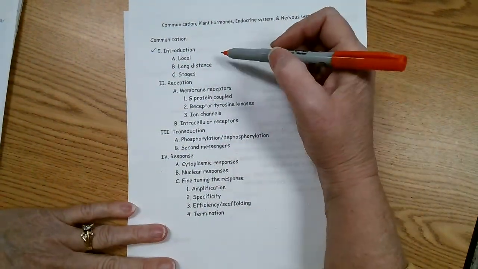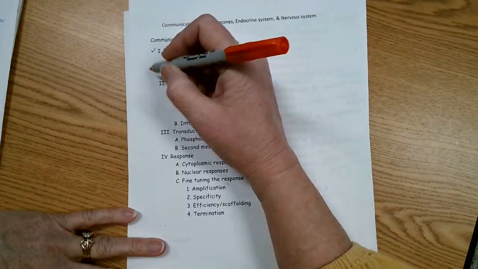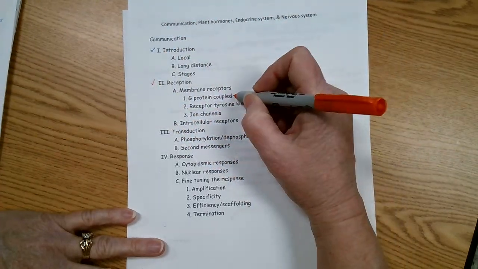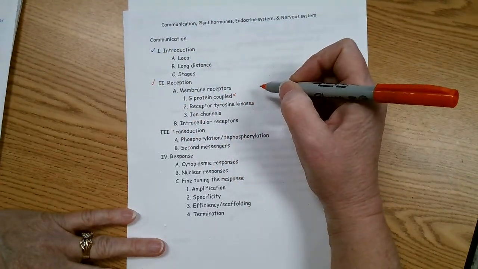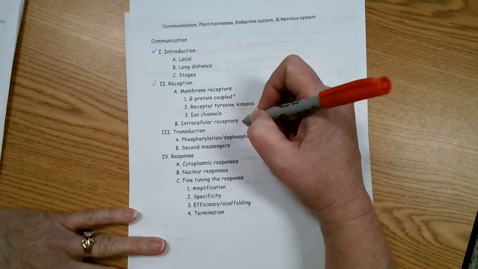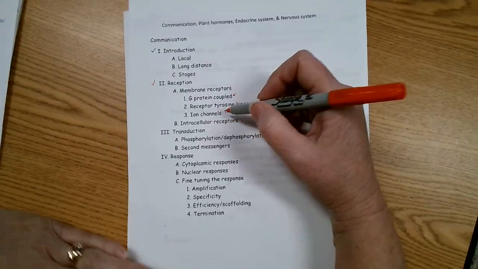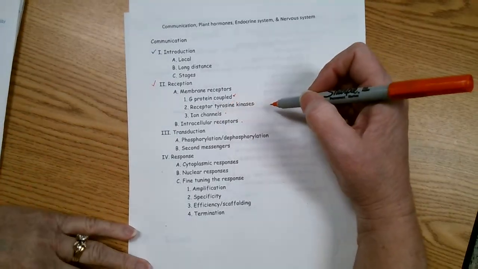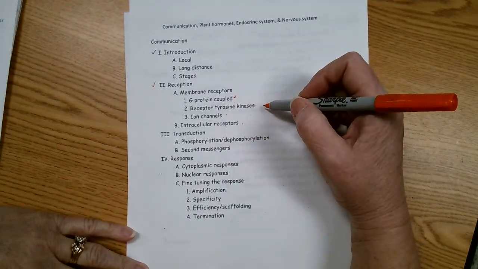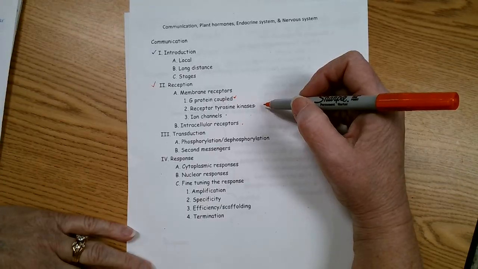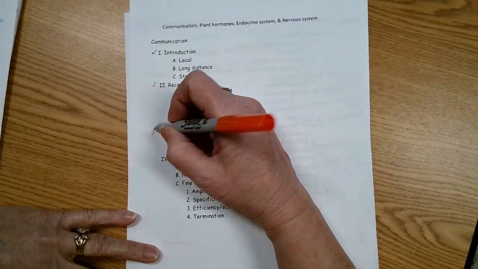Okay, so what have we done so far now? We've done our introduction, we've done our reception, and we went even into detail, especially about the G proteins, but did mention all the other receptors. The intracellular one, how it has to be small and oily, the ion channels with the gate, how it has to open, and the tyrosine kinases, how they're like the multitaskers. So our next thing is to do transduction.